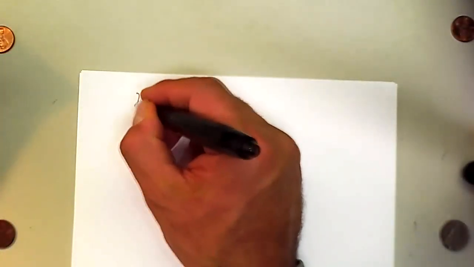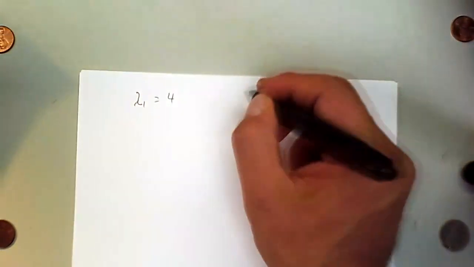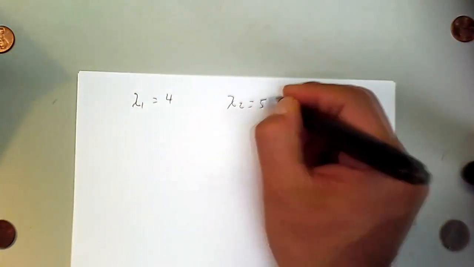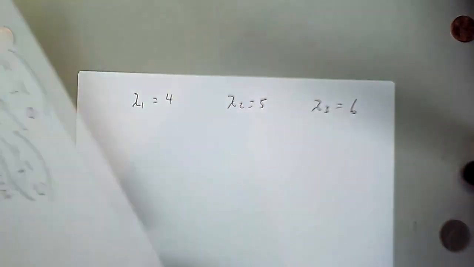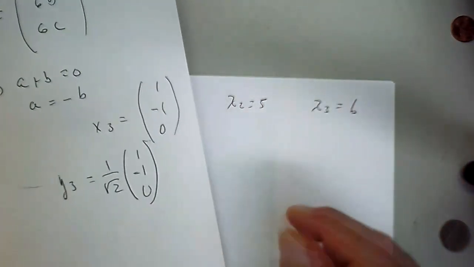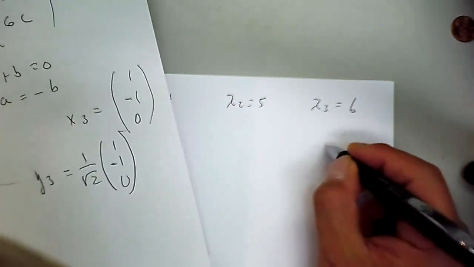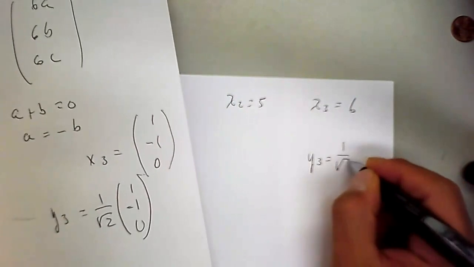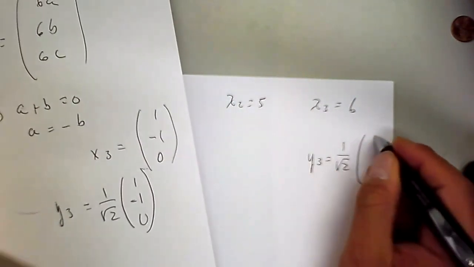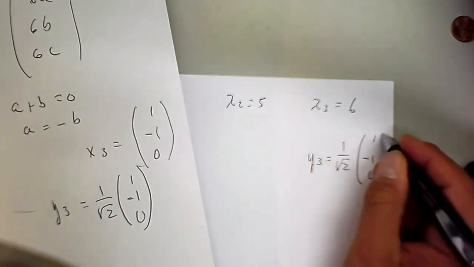Okay. So let's summarize what we have. We have lambda 1 equals 4. Lambda 2 equals 5. Lambda 3 equals 6. Let's start with the last one we just did. So y3 equals 1 over the square root of 2, 1, -1, 0.